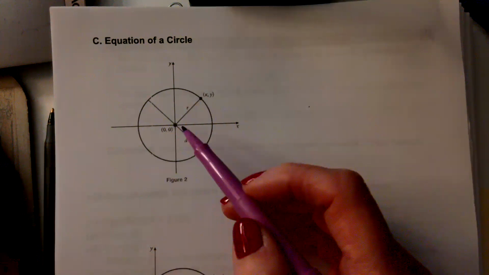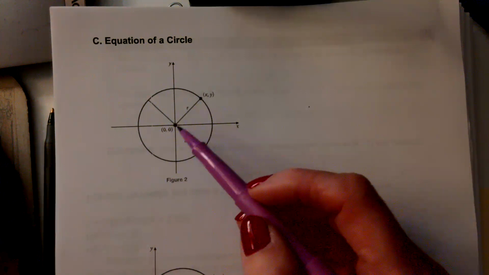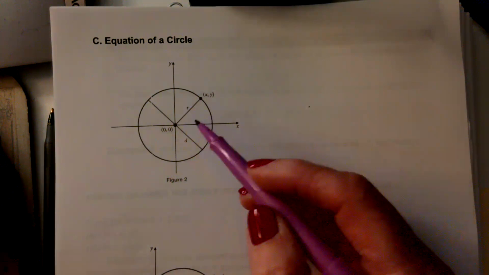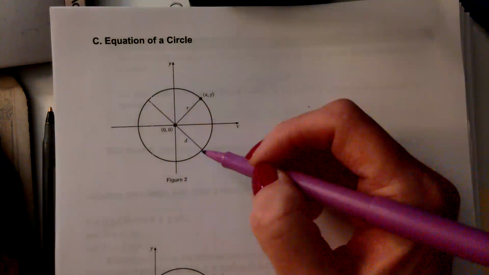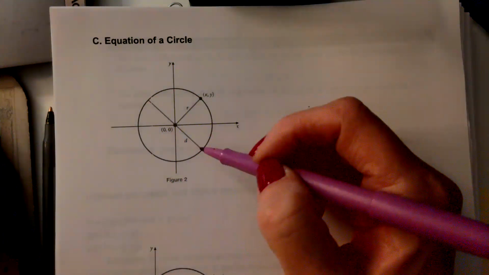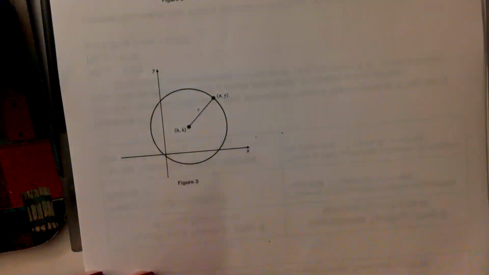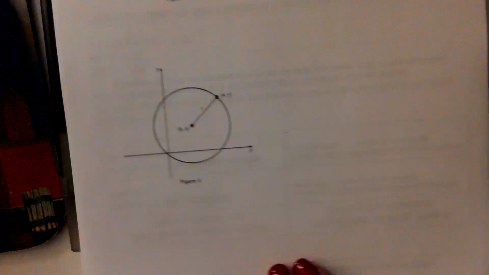So a circle has a center, and the radius is the distance from the center to any point on the circle, and it's the same between all of those. And so we have the radius here, and then the diameter is the distance all the way across through the center. So this is a circle at center 0, 0. The one down below is a circle with a center at H and K. So it's just off kilter. It's not at the origin. We're going to look at both.